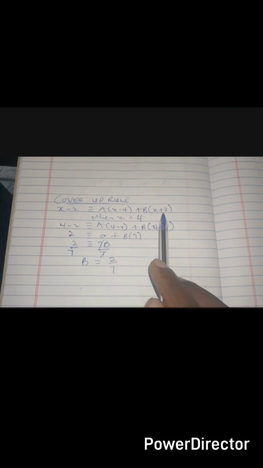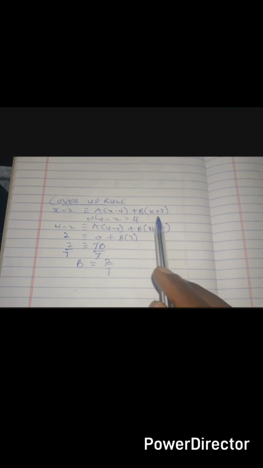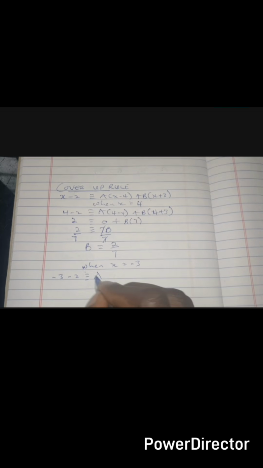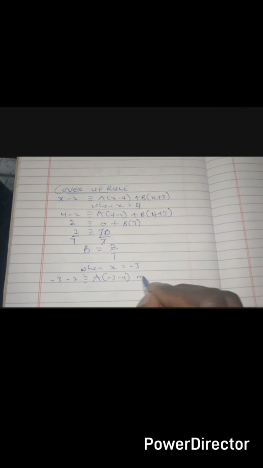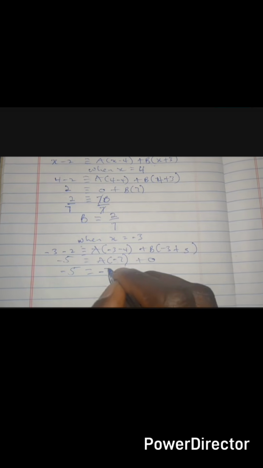So this reminds us that it's not always that you are going to put positive integers there. There might be negative integers that will work perfectly. Sometimes there might be fractions. If I put x to be minus 3, so when x is equal to minus 3, I now have minus 3 minus 2 equals a times minus 3 minus 4 plus b times minus 3 plus 3. Now let's simplify. Minus 3 minus 2 is minus 5. Minus 3 minus 4 is minus 7. Now this is 0. So minus 5 is now equivalent to minus 7a.